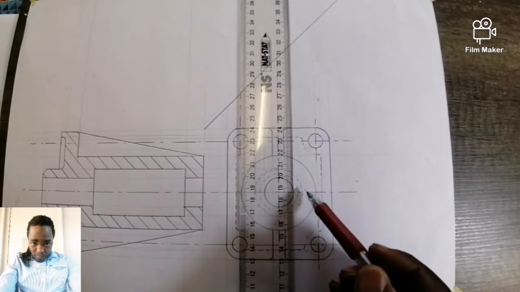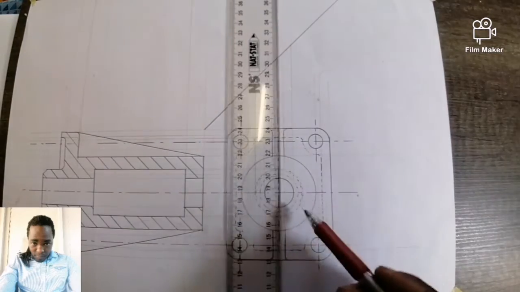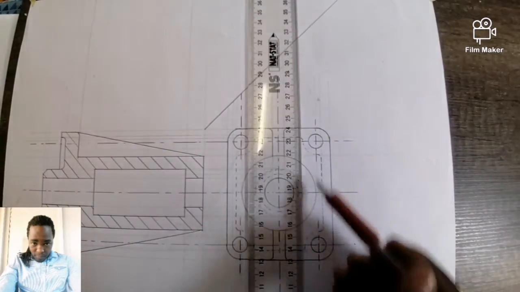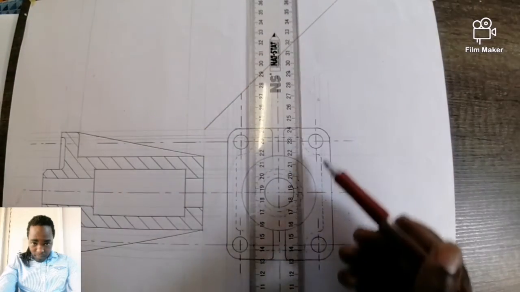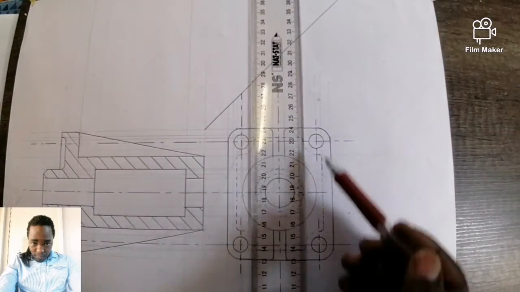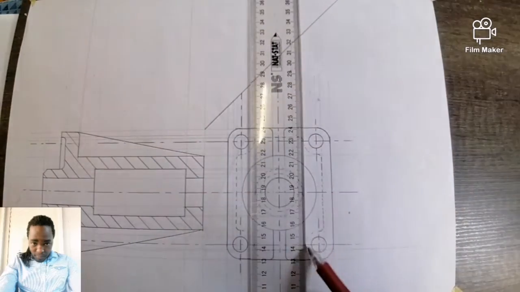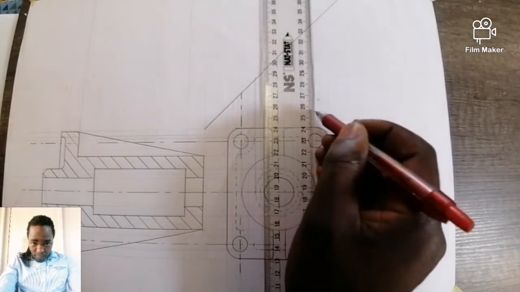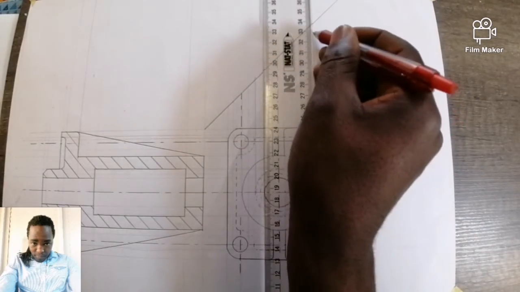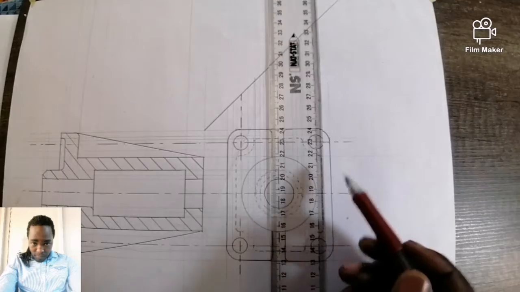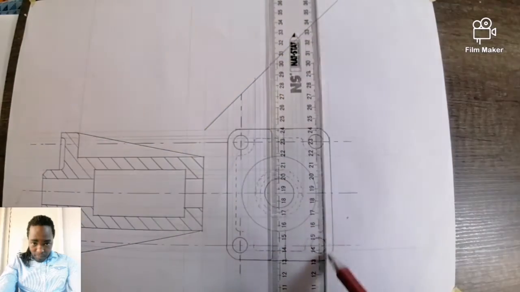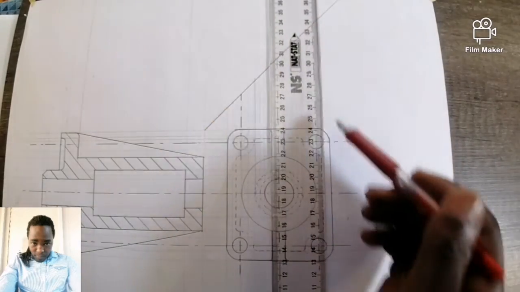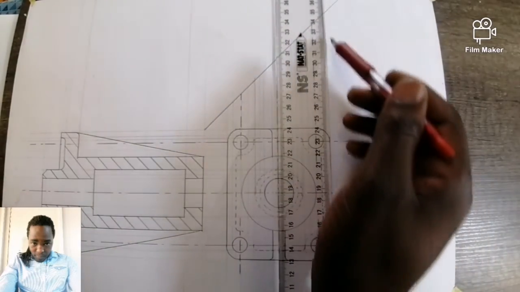Project. This is their center. The last one, which is this one.